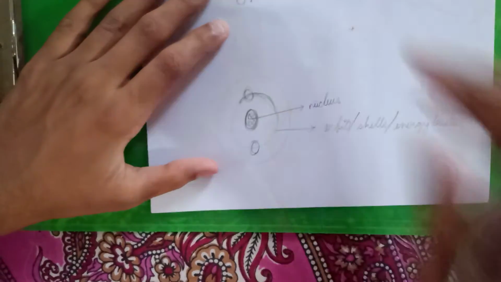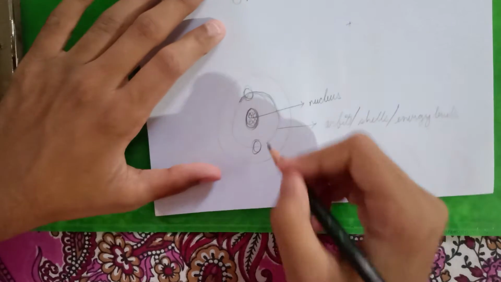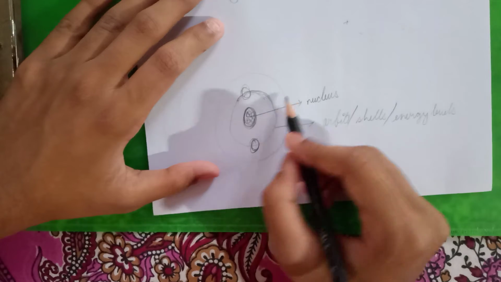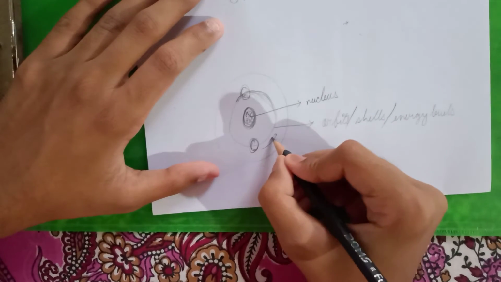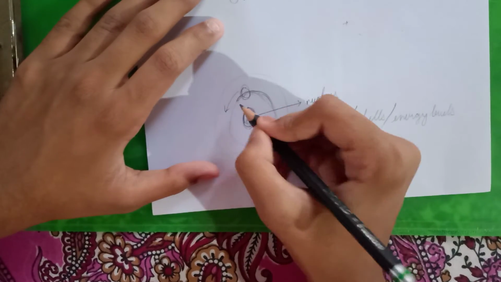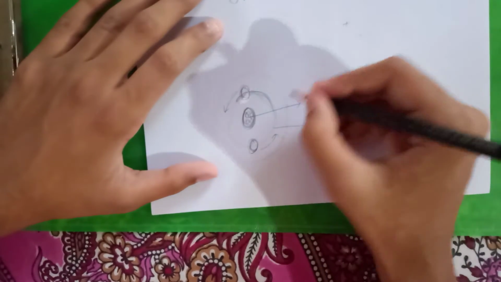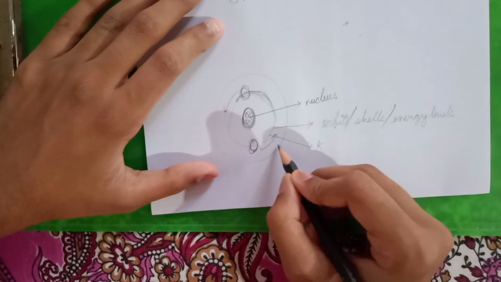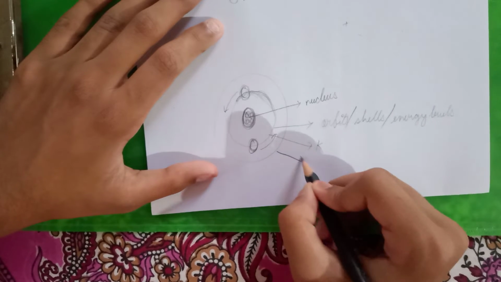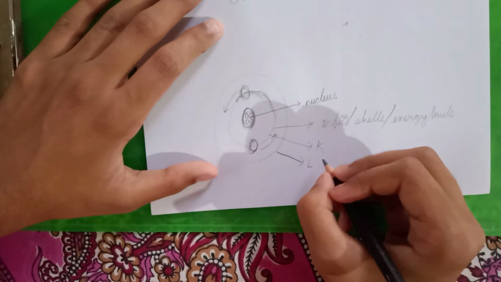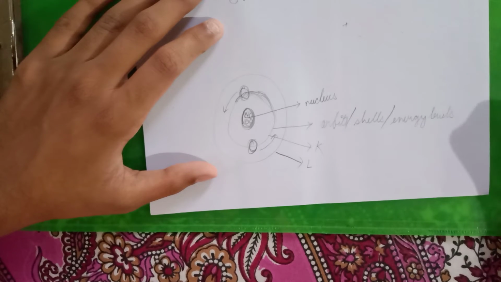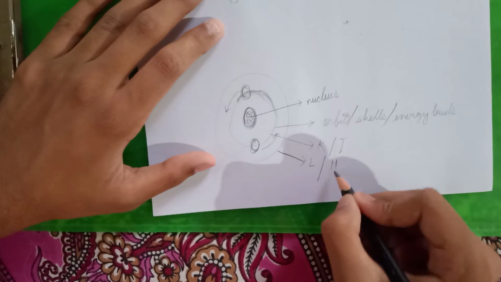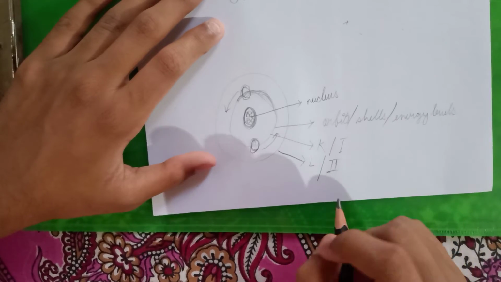Now let us talk about the speciality of these electrons. These electrons are not stationary, unlike the proton and neutron. They revolve around. And these shells are represented by letters. The first shell is represented by the letter K, the second one L. It starts from K and continues. We can also represent them by numbers: 1, first shell; 2, second shell.